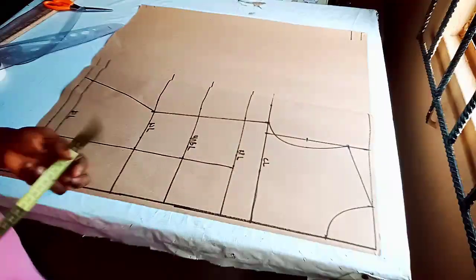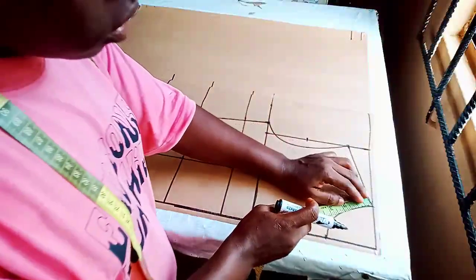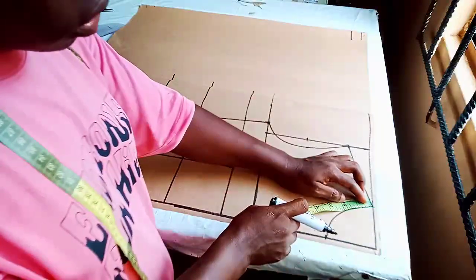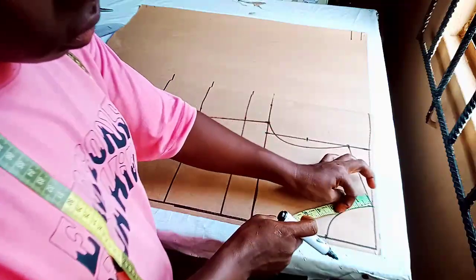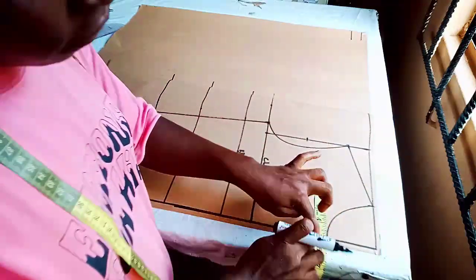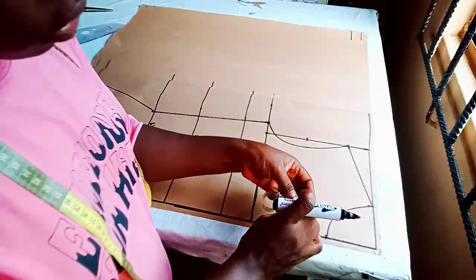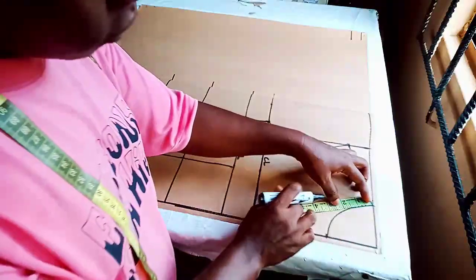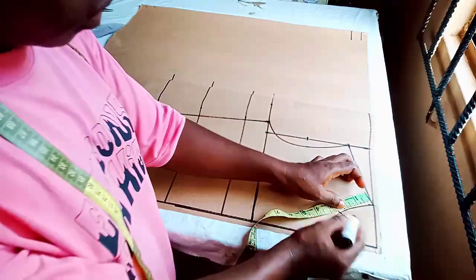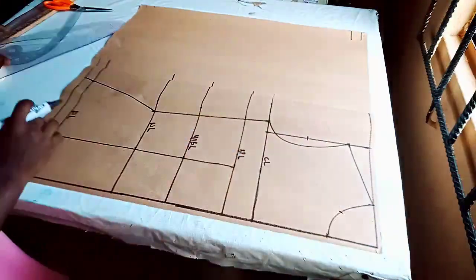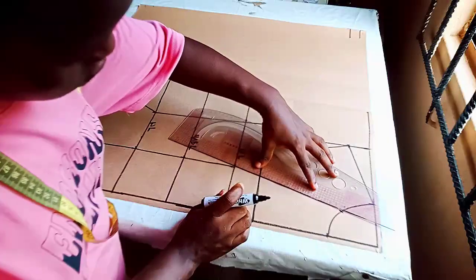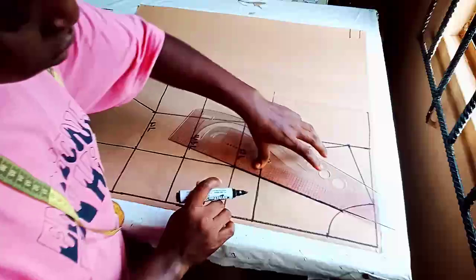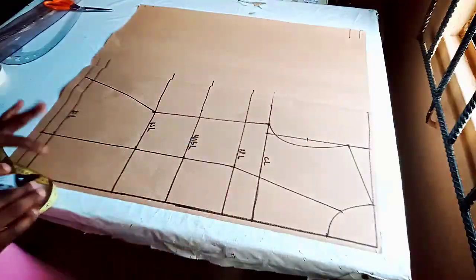Now we'll come to the neckline. We'll take the measurements of the neck to get the midpoint. We have 5 inches. So 5 divided by 2 will give us 2.5 inches. So we'll mark 2.5 inches here. At the midpoint of the neck, we'll draw a straight line to the bust line. So this is what we'll be having.